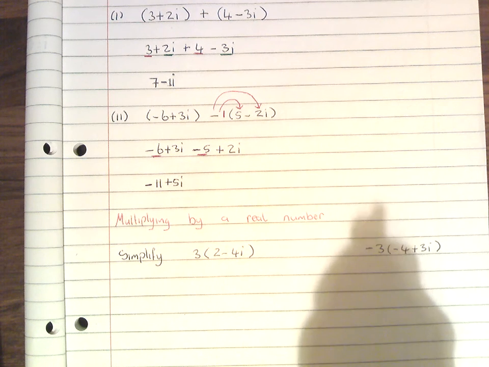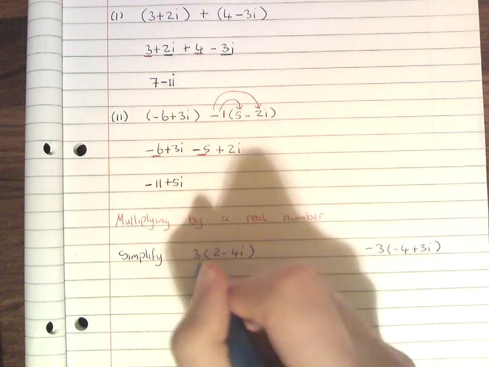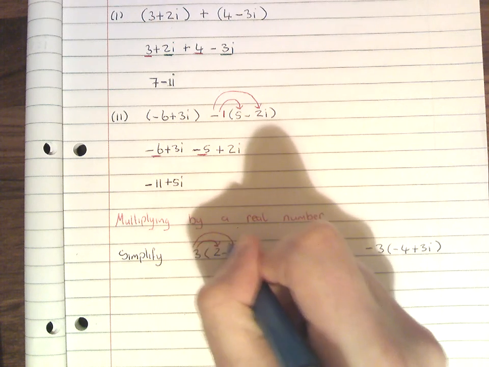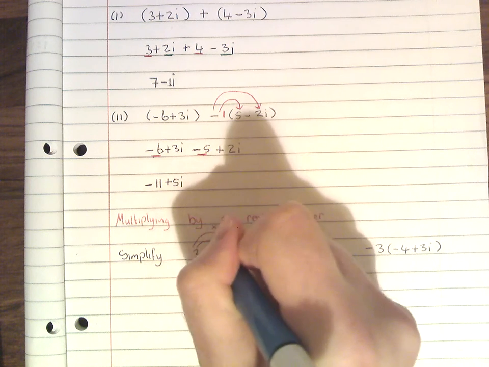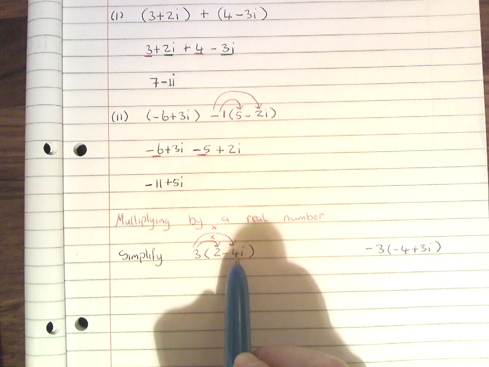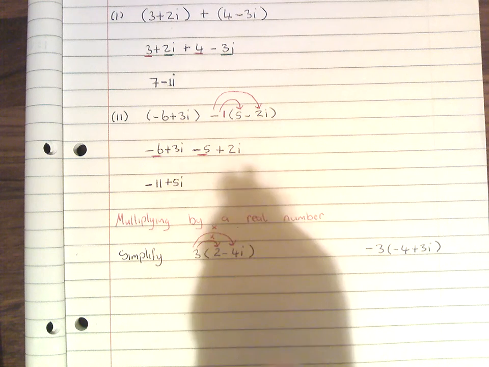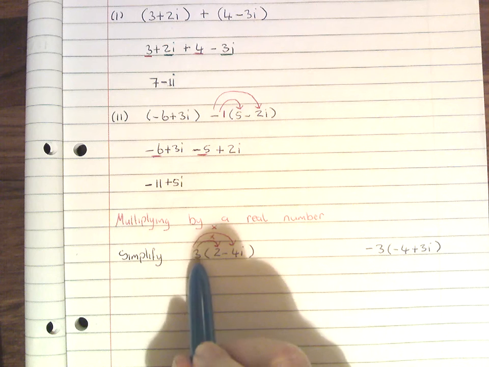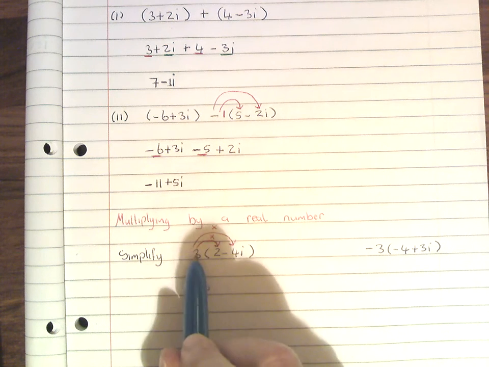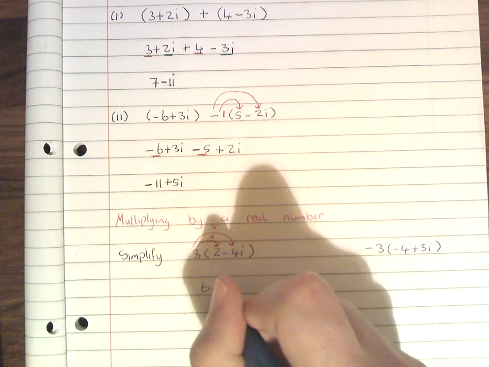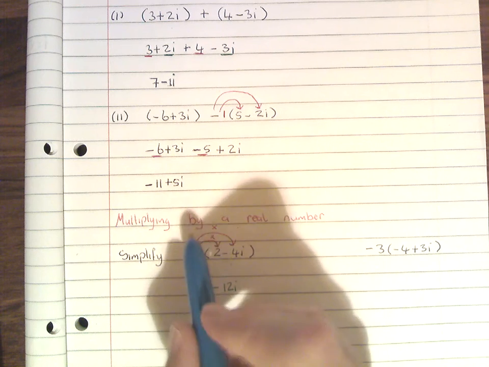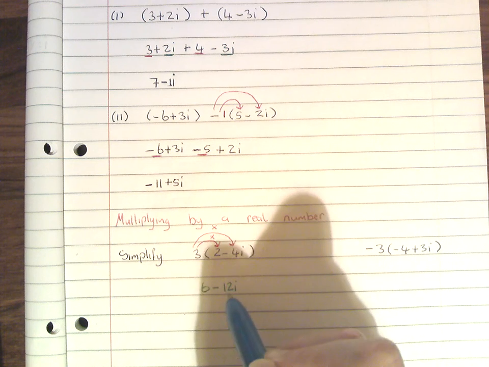So to do this, all we have to do is multiply this by this and this by this. So we're just going to multiply each of these. All you're doing is taking this number on the outside and multiplying it by each term on the inside. Let's work through this then, how does that work out? So 3 multiplied by 2 gives us 6. And 3 multiplied by minus 4 gives us minus 12i. Okay, so that's that first one. So this first one becomes 6 minus 12i.